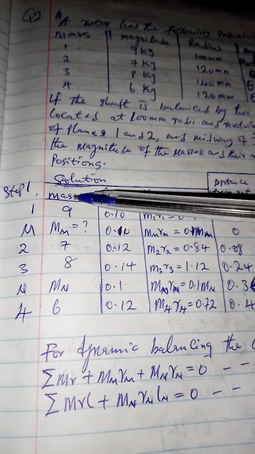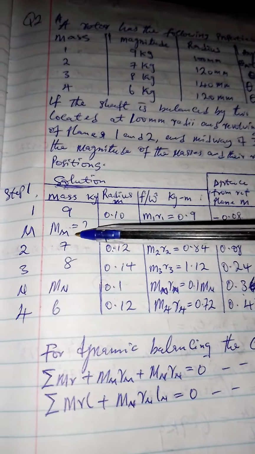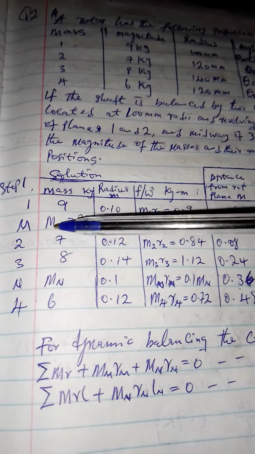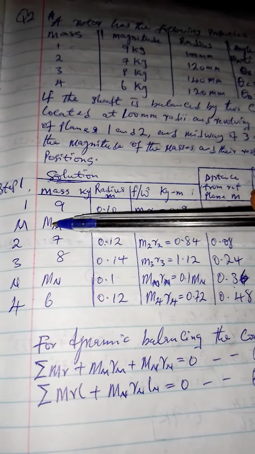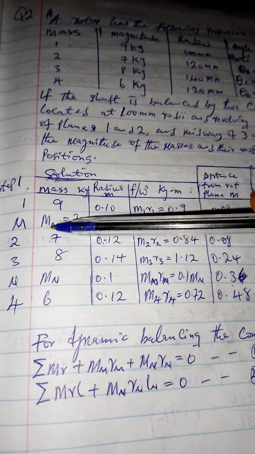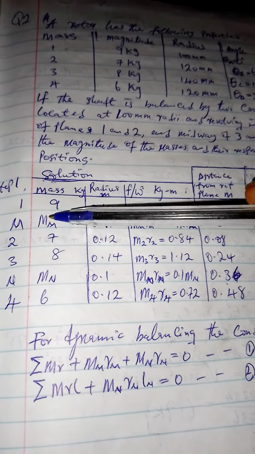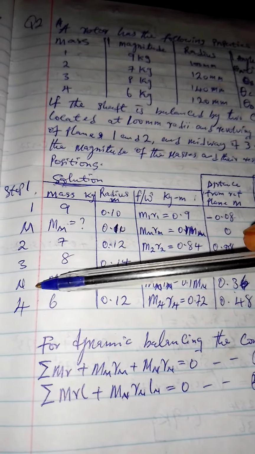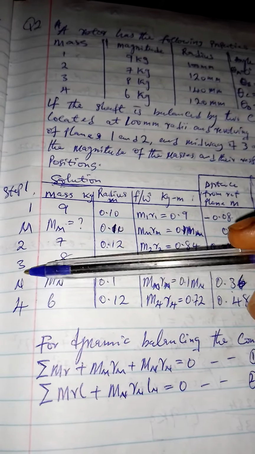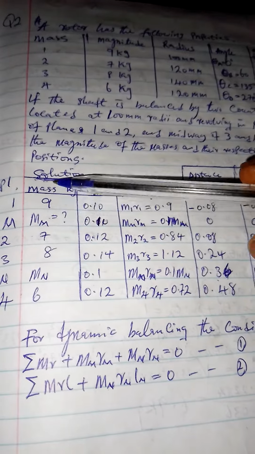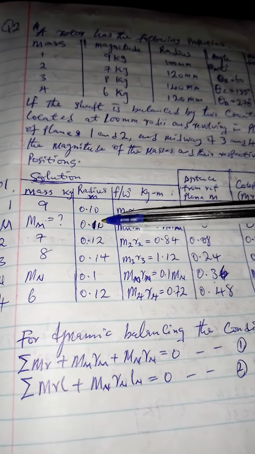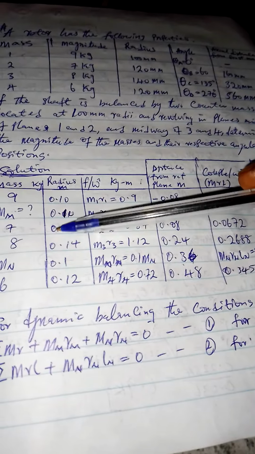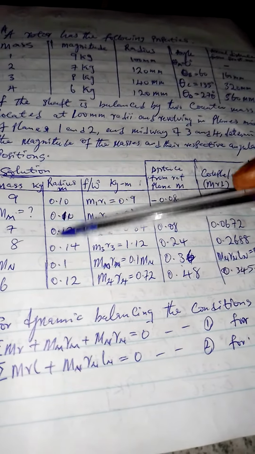From the table, our first counter mass is between mass 1 and mass 2, which is here. We'll call it mass M. So mass at position M is between mass 1 and mass 2. Then the second counter mass is between plane 3 and plane 4, which is mass N. So you have the value of masses. Then the radius is converted to meters because it is given in millimeters.